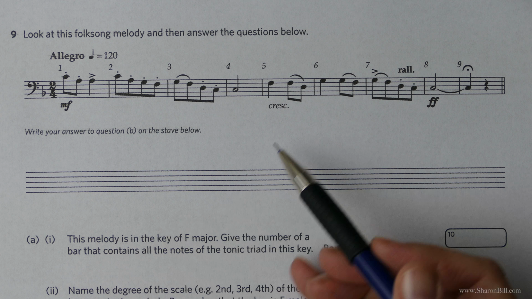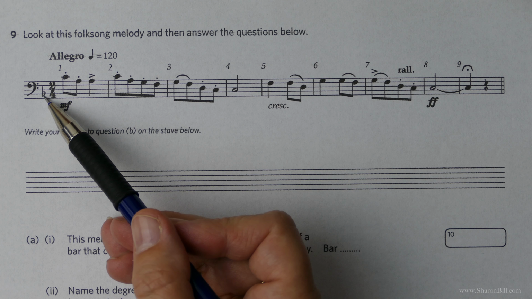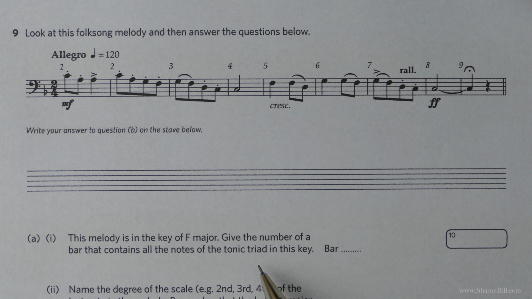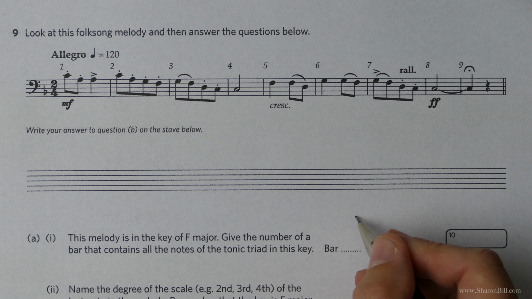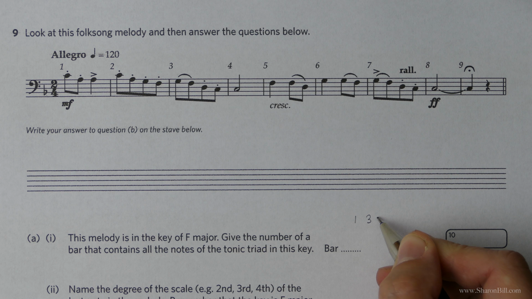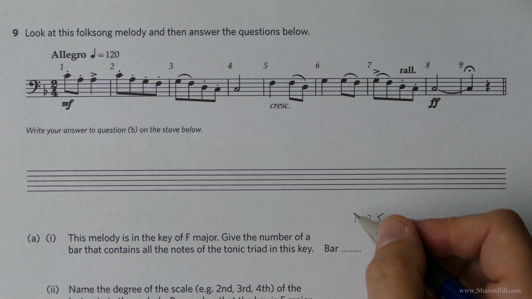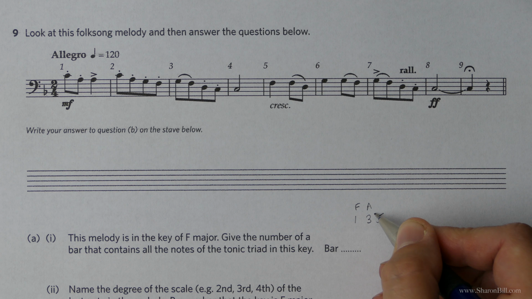So we're told that this melody is in the key of F major. We can see there are B flats. We need to give the number of a bar that contains all the notes of the tonic triad in this key. So before we find that, we need to first know what we're looking for. And so if you remember, the tonic triad is built up of the first, the third, and the fifth degrees of the scale. So if we're in F major, F is the first, G, A is the third, B, C.